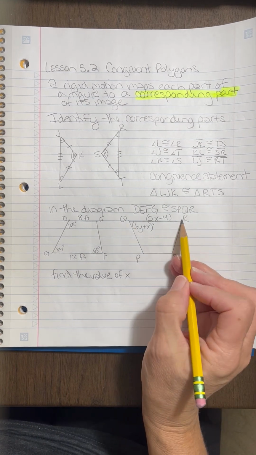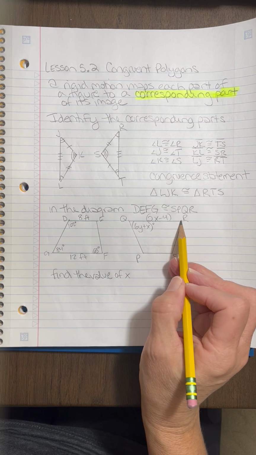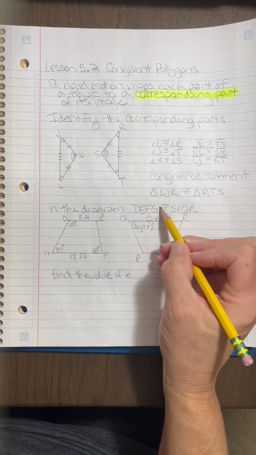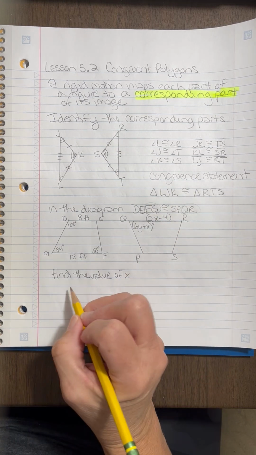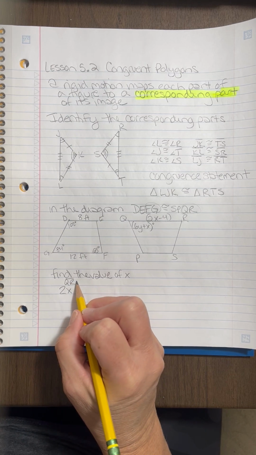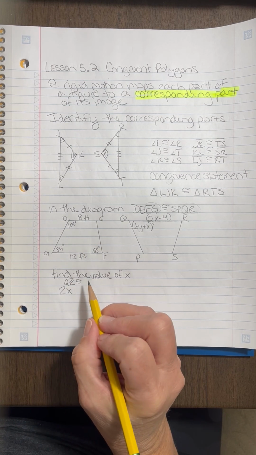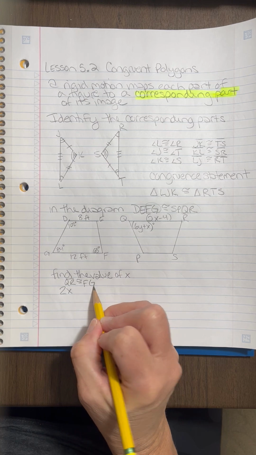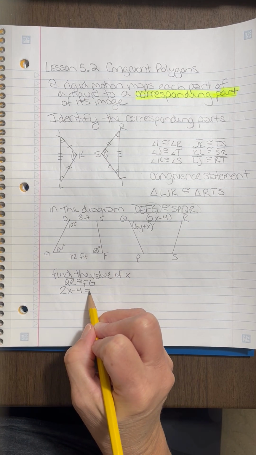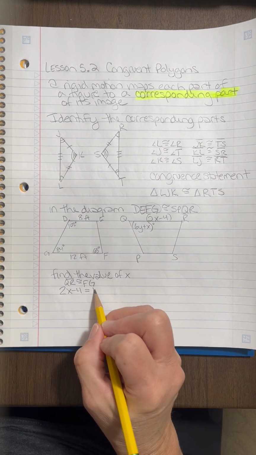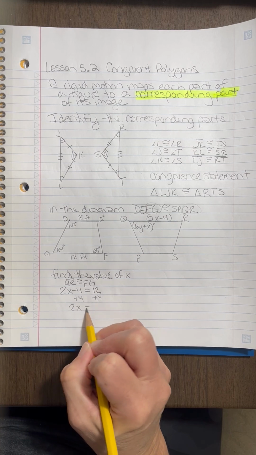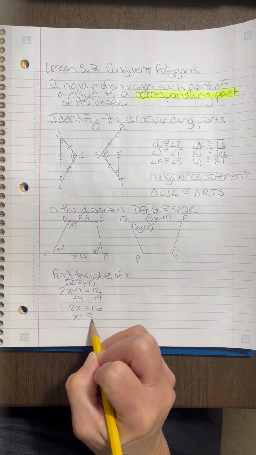Oh, right here on line segment or side QR. Where's QR? Right here, which means it corresponds to FG. So we can say, actually let's write that. QR is congruent to FG. Okay, so therefore 2x minus 4 is going to be equal to 12 feet. Add 4, 2x equals 16, x equals 8.